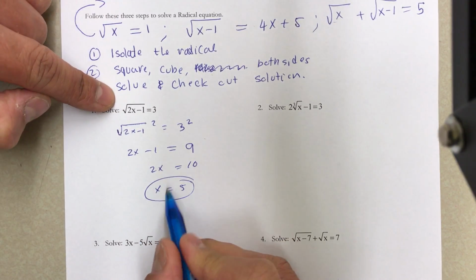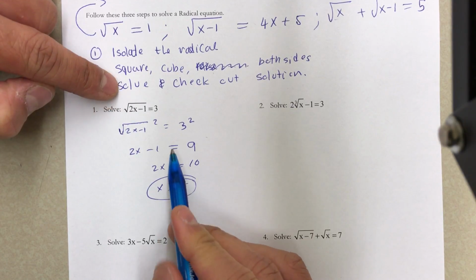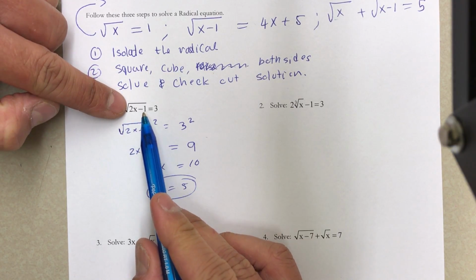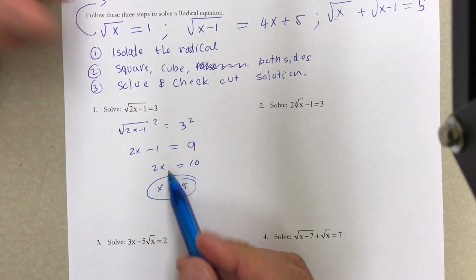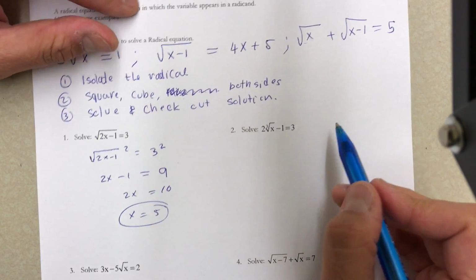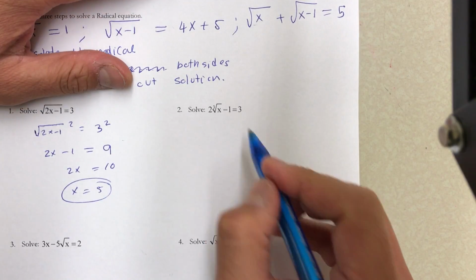We solved. Now we check our solution. We do it in our head. Plug 5 in here. That gives you 10. 10 take away 1 is 9. The square root of 9 is 3. So that worked. So we box it. That's our answer. Let's move on to the next question.